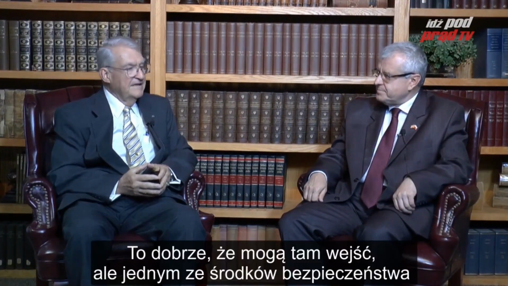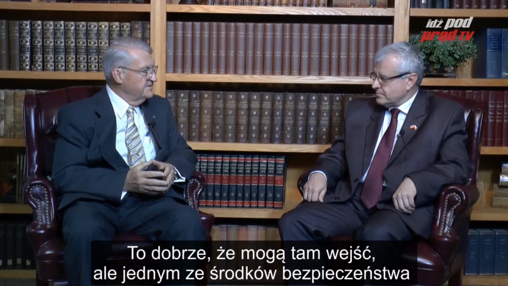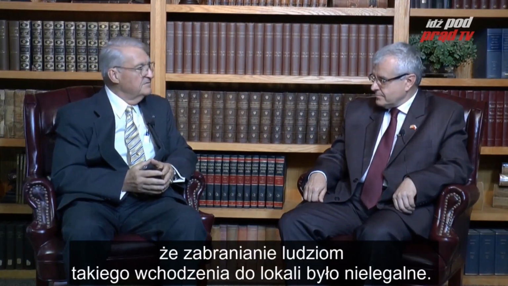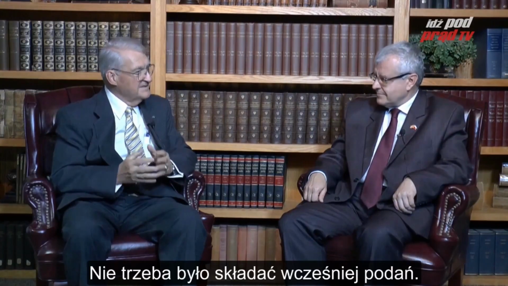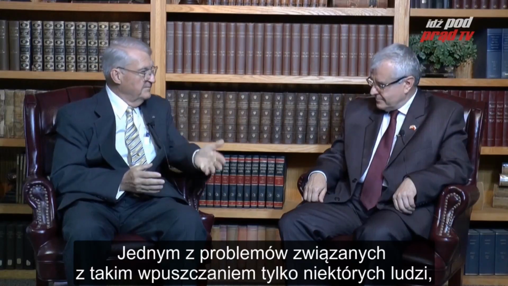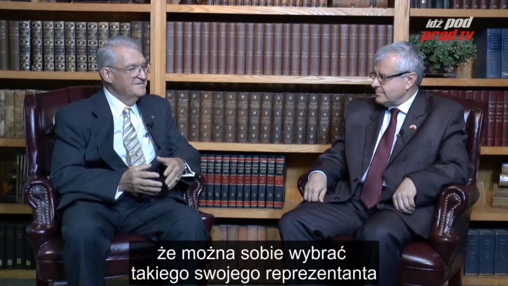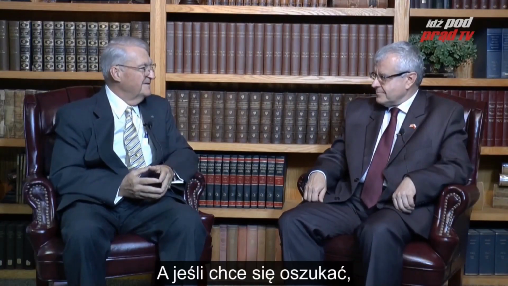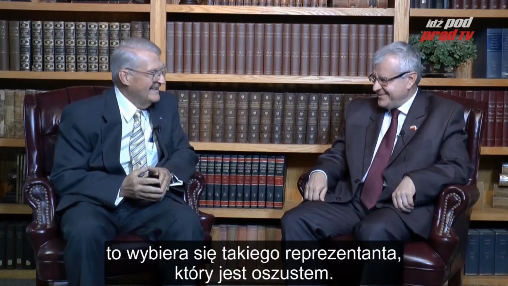It's good if they can actually get in, but one of the security features of traditional American elections was that it was illegal to forbid the public from coming in. You didn't have to make an application ahead of time. One of the problems with only allowing certain people who have applied is that you can pick and choose who you want to call your representatives, and if you're cheating, you'll make sure to call for a crooked representative.